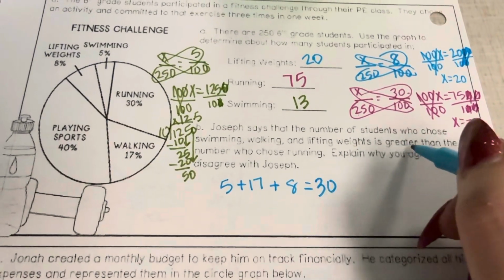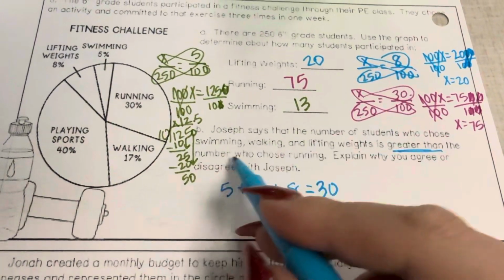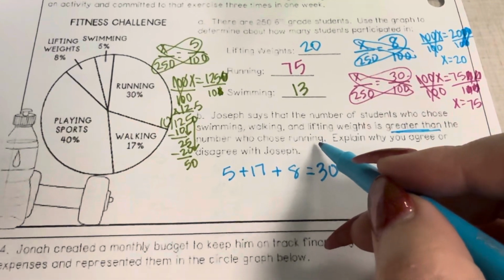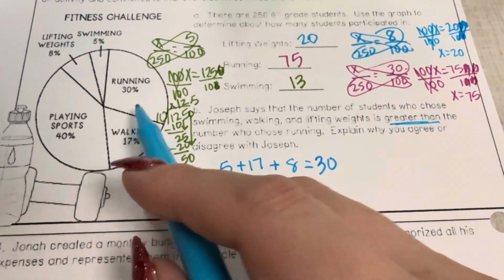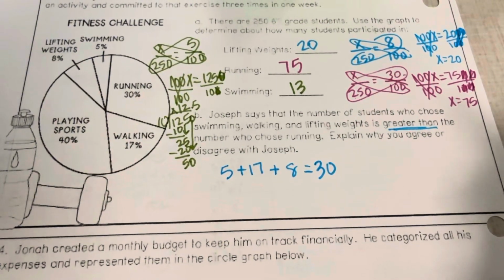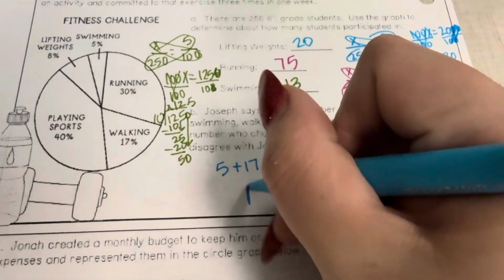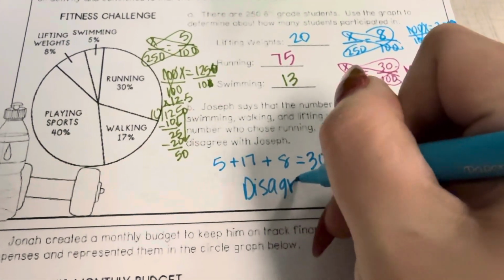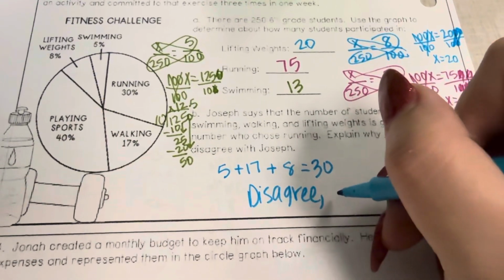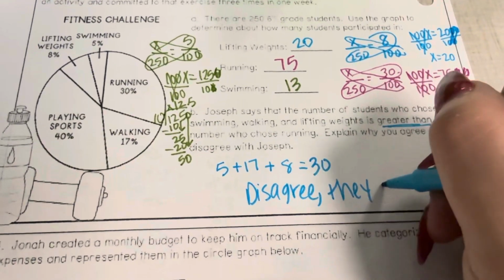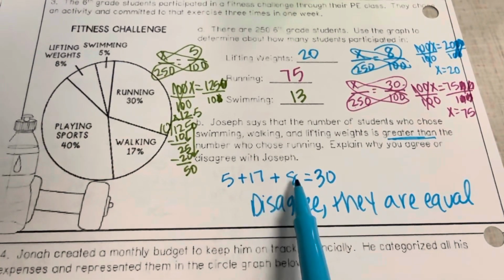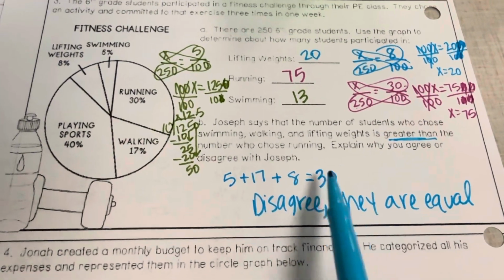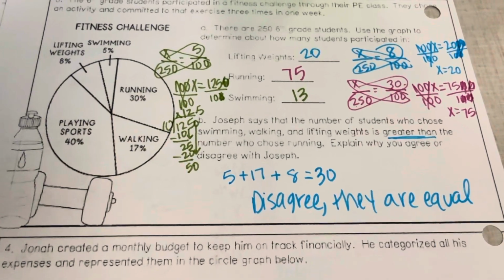And they're saying that that is greater than the number of students who chose running. Well, if we look, running is also 30%. So that means Joseph is incorrect. We disagree. And we disagree with him because they are equal amounts. Those 3 categories combined made 30, and running is also 30.